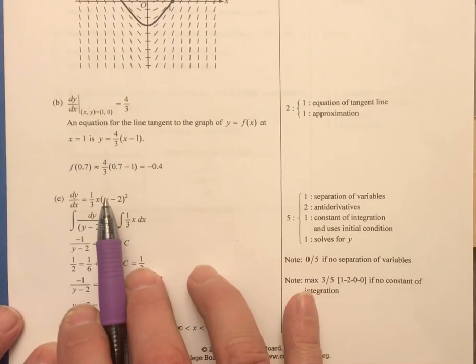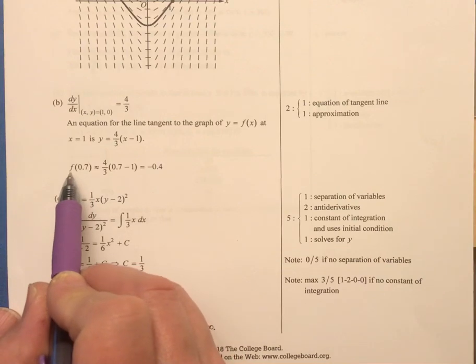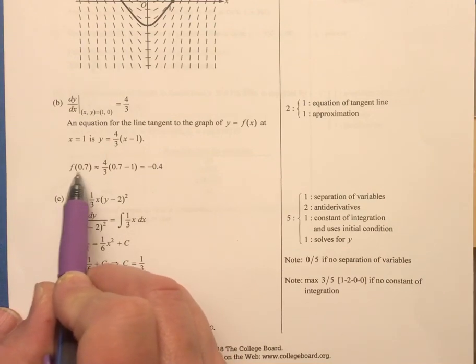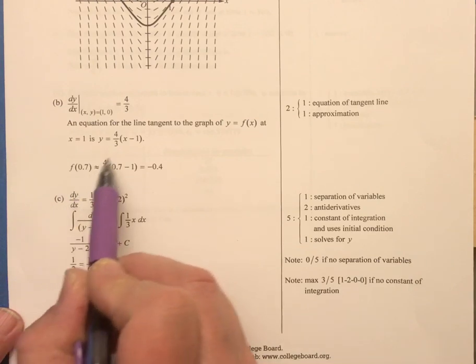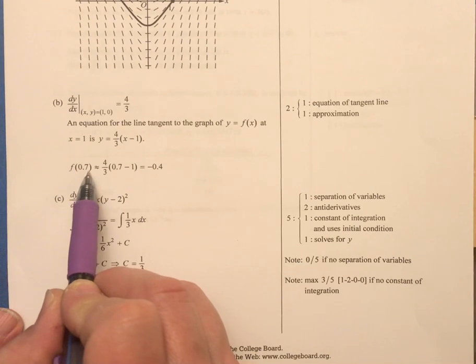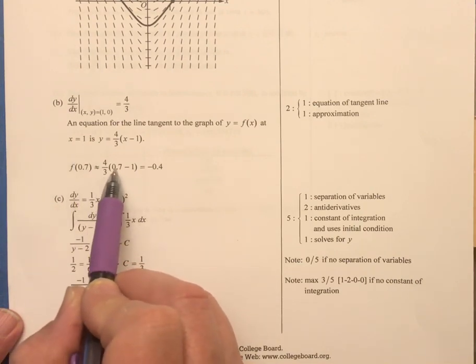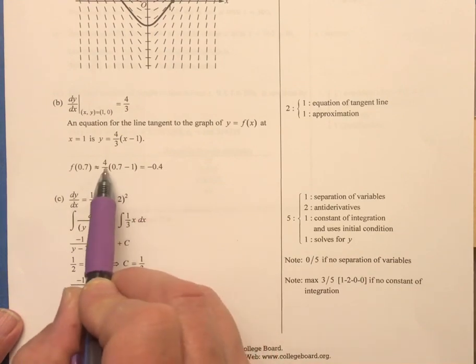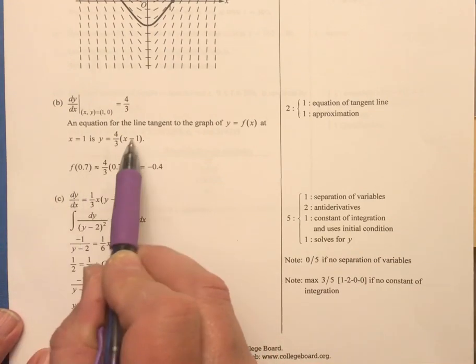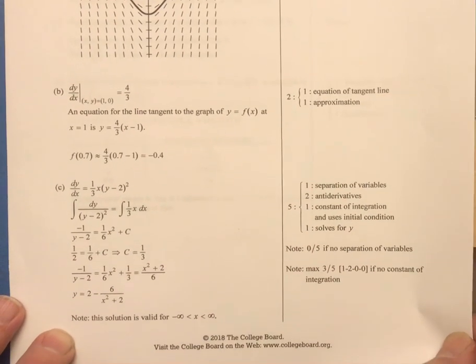Now, once we have that equation, then they're asking us to estimate the value of the function at 0.7. So we're using the tangent line to estimate a value close to 1, okay, and that turns out to be at 0.7. So when you plug the 0.7 into this equation, then you will get negative 0.4.